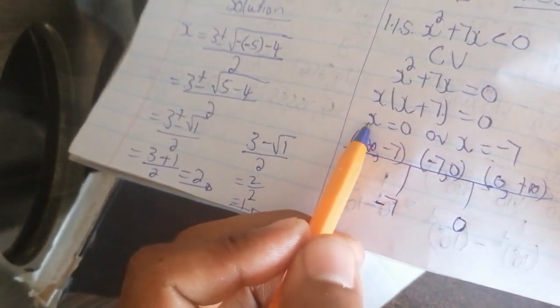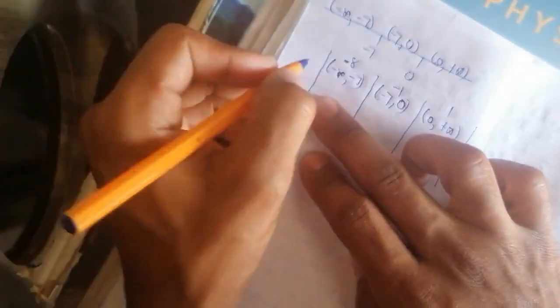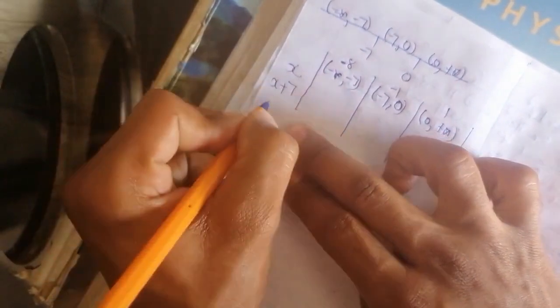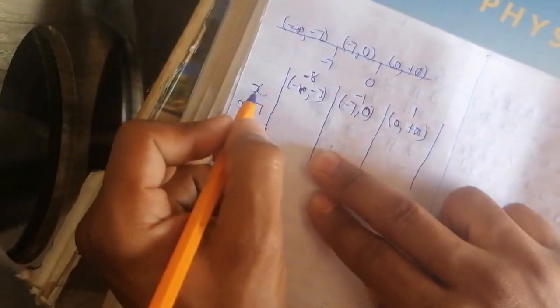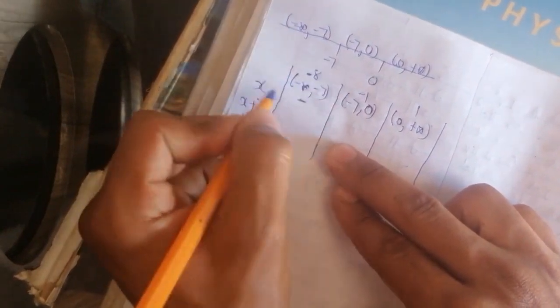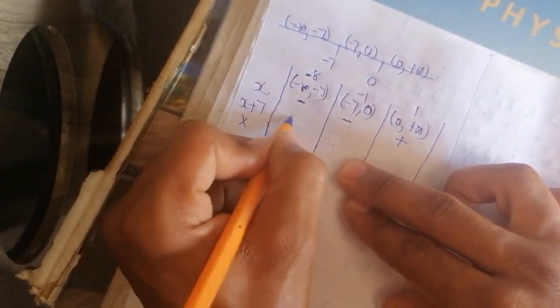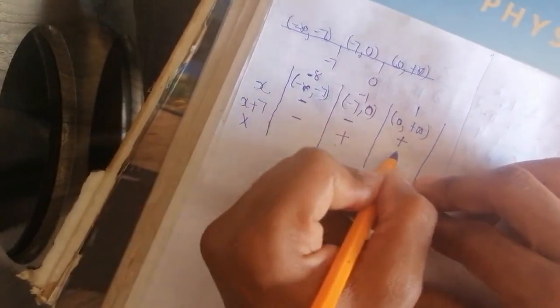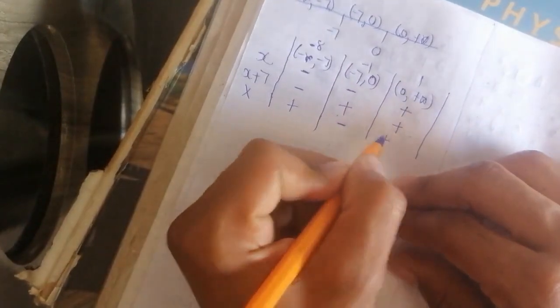And then here you write your expressions. This is what you write: your x, then your x plus 7, and the multiplication of those two. If you substitute, x is minus, minus, positive. If you substitute in x plus 7, you will have minus, positive, and positive. And then the multiplication of the two: positive, negative, positive.